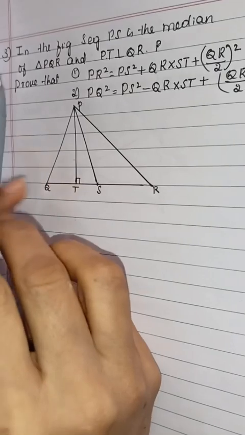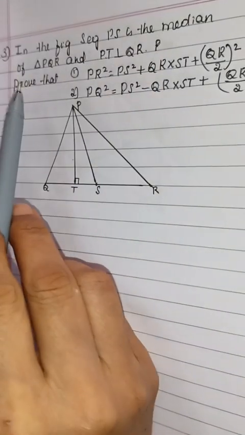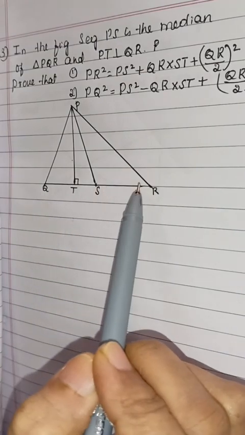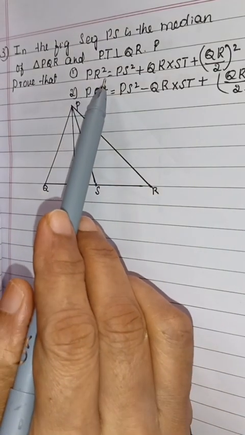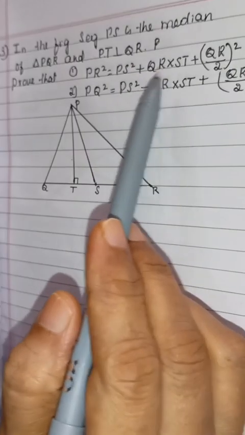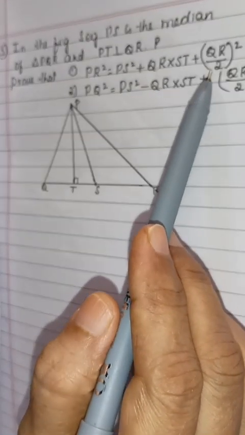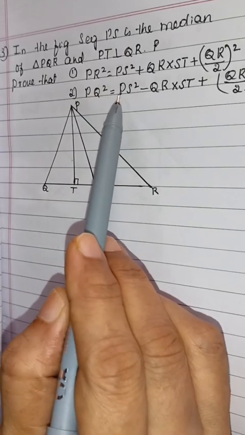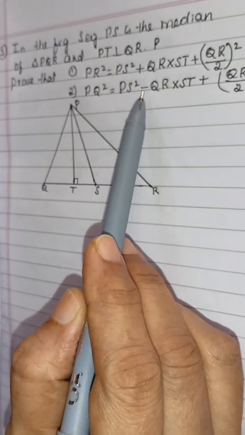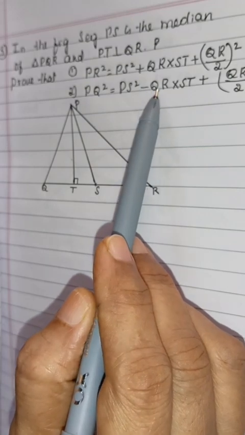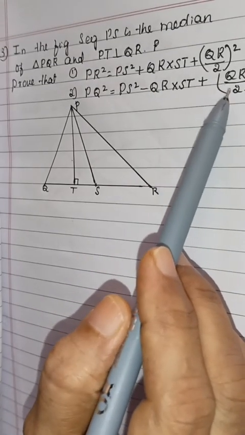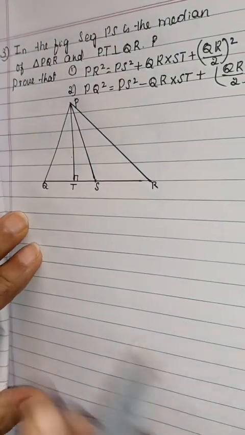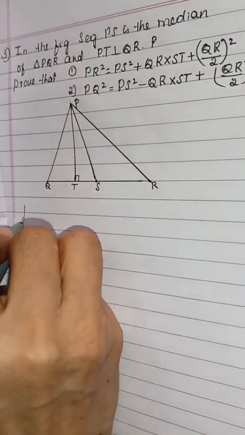Third one is, in the figure, segment PS is the median of triangle PQR and PT perpendicular to QR. Prove that PR square equal to PS square plus QR into ST plus QR by 2 whole square. Second one we have to prove PQ square equal to PS square minus QR into ST plus QR by 2 whole square. Okay, so now write the proof.